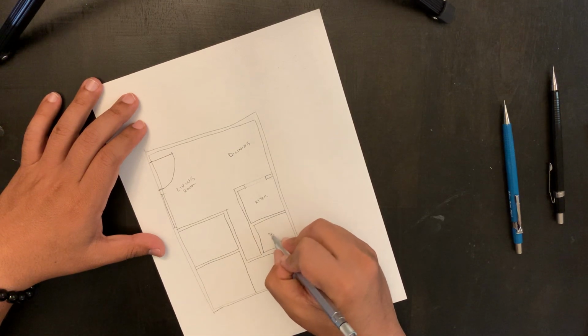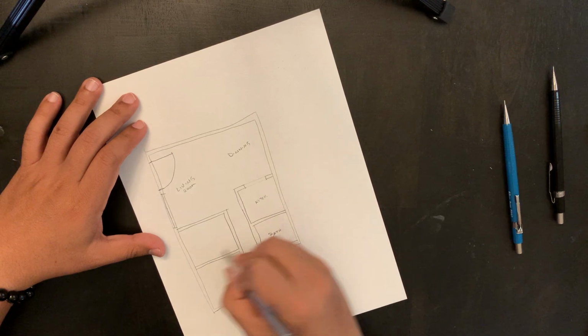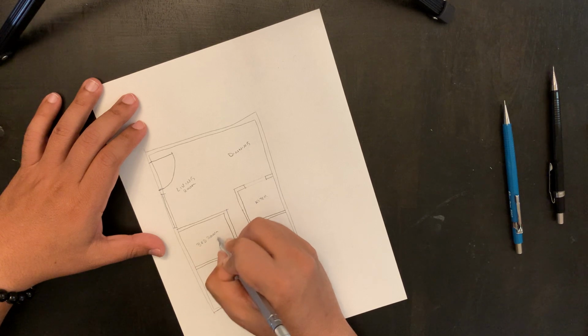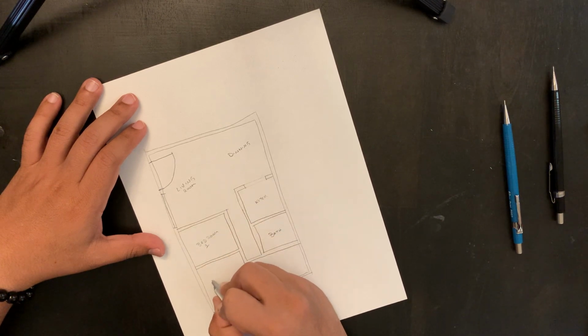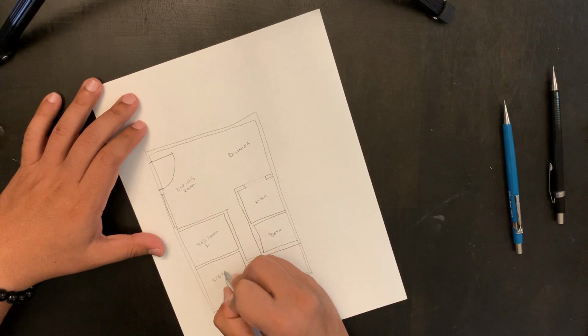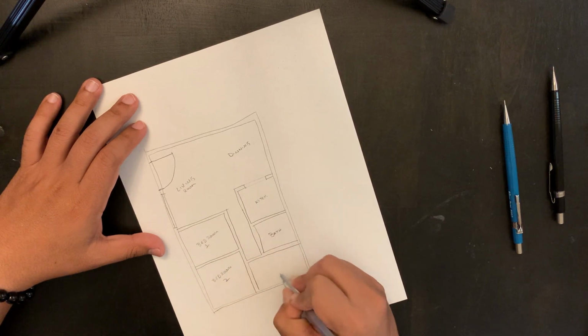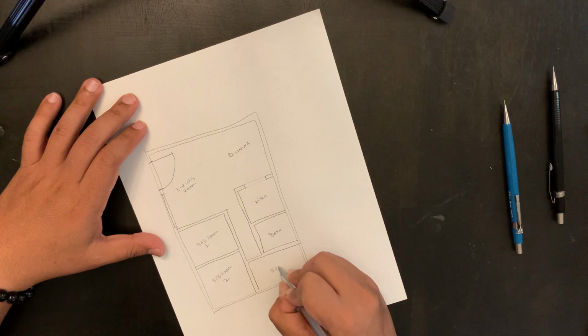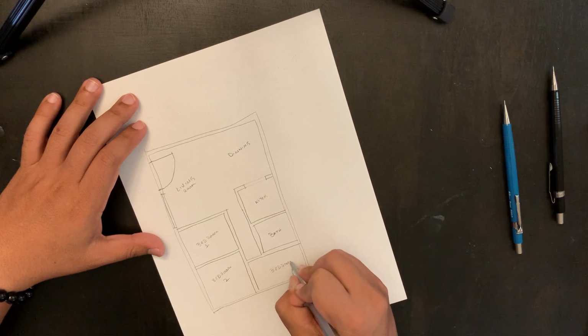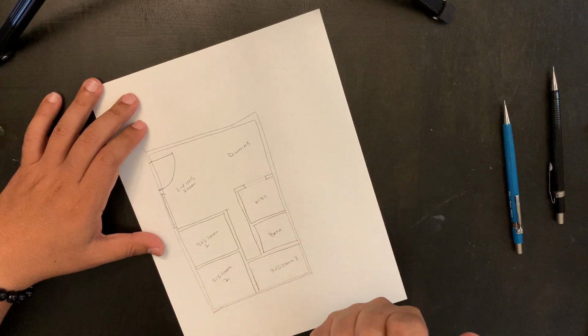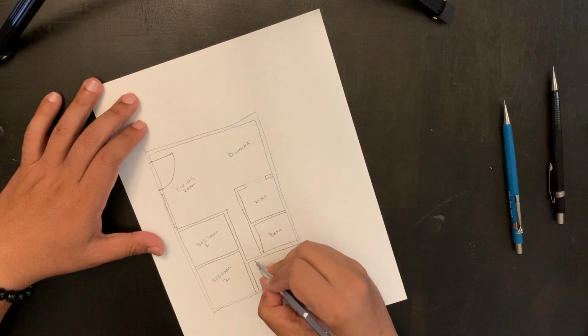This is a bathroom. This is a bedroom. I'll just label it bedroom 1, bedroom 2, and this is bedroom 3.